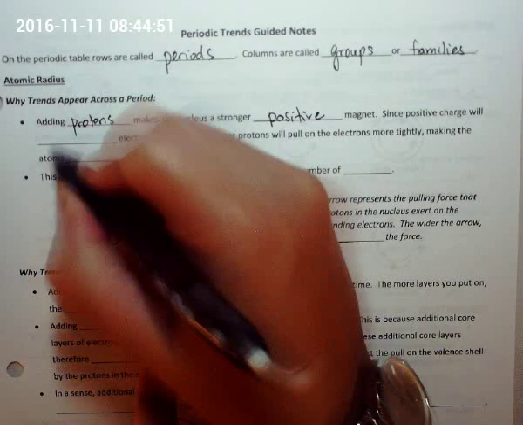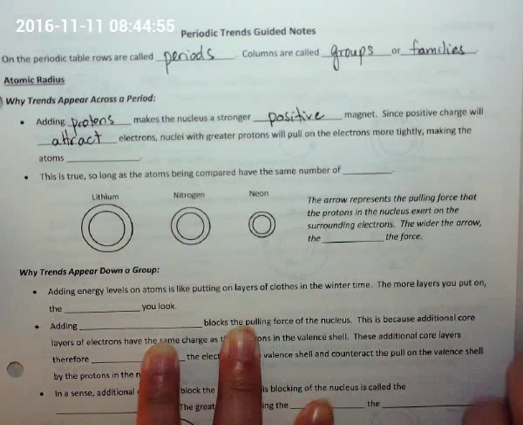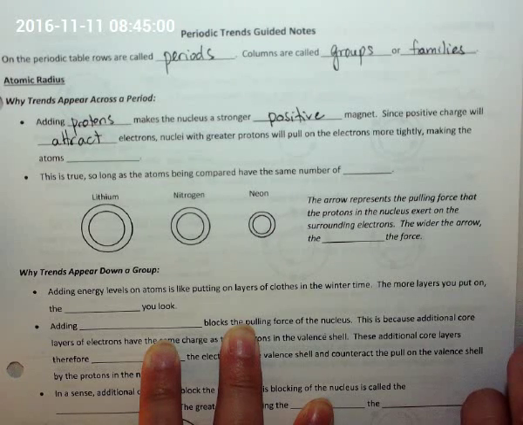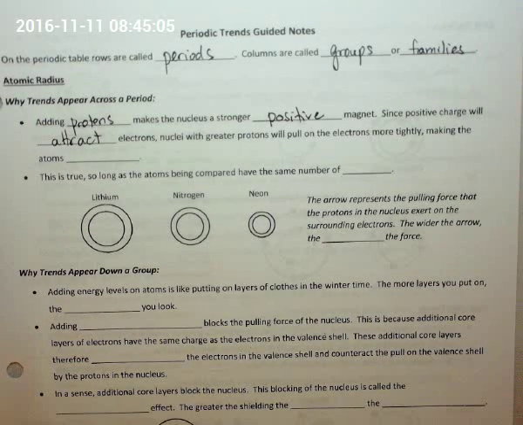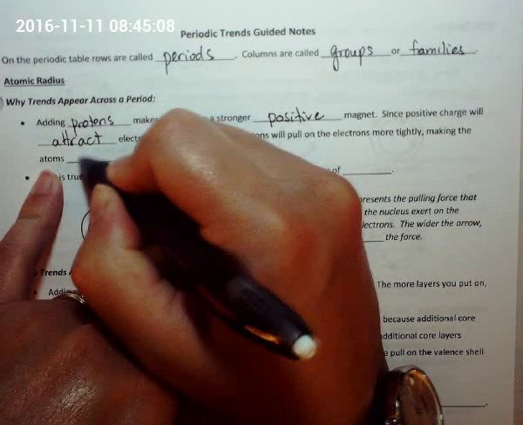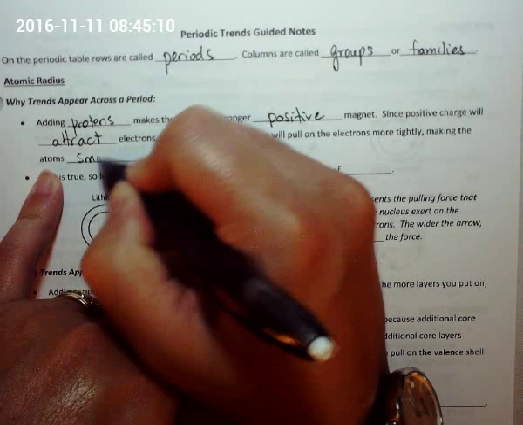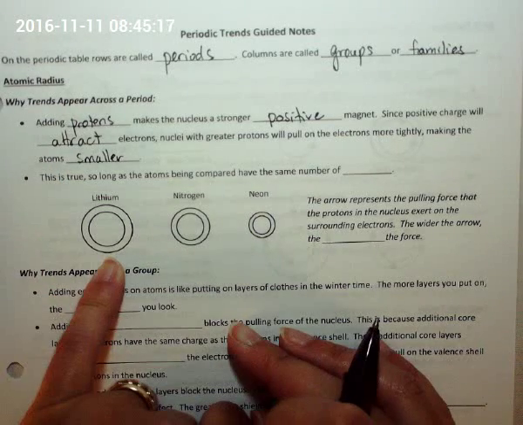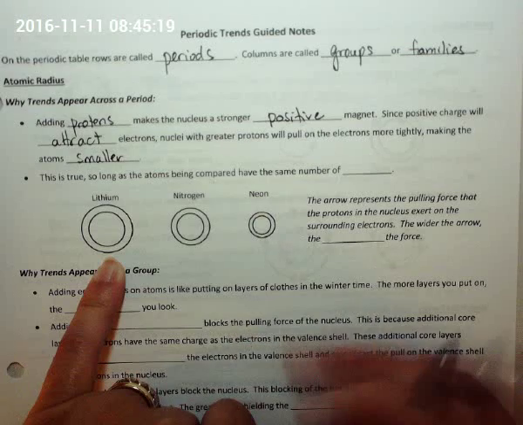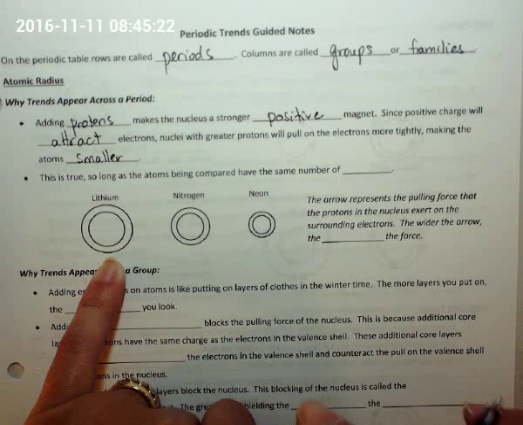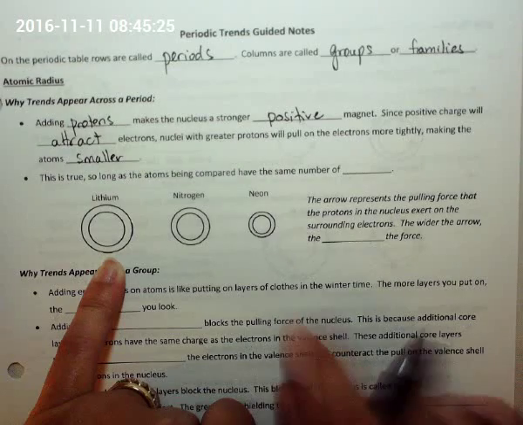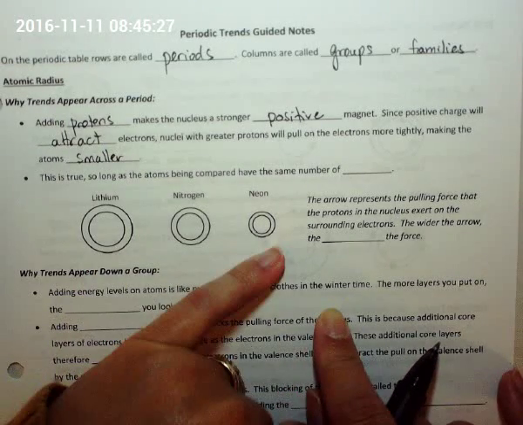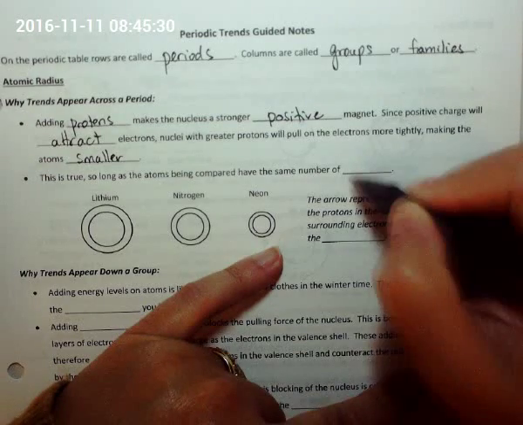Since positive charge will attract electrons, nuclei with greater protons will pull on those electrons more tightly. What do you think is going to happen to the radius if you can pull them in more tightly? It's going to have a smaller radius. So making the atoms smaller. Now, this concept of having more protons making you smaller is true so long as the atoms that you're comparing have the same number of, take a look at these pictures, what do they have the same number of? Shells, energy levels or shells.